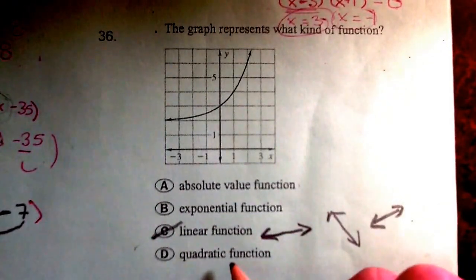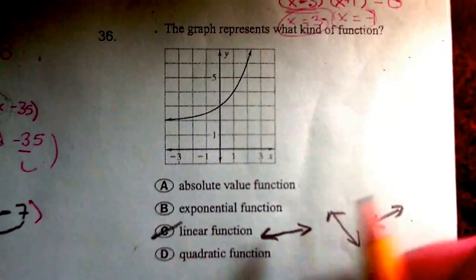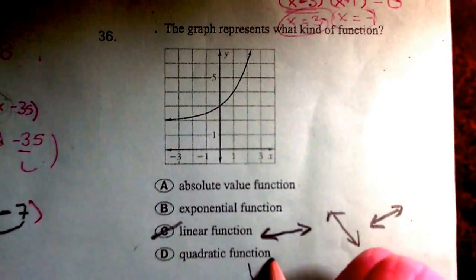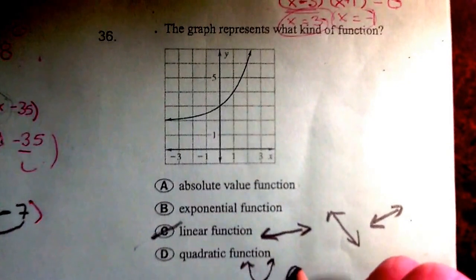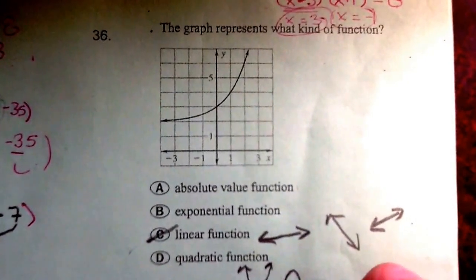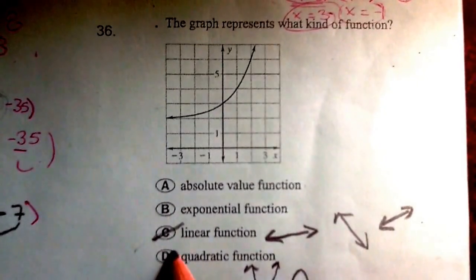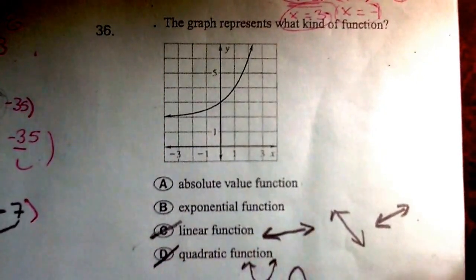I also feel like we should have a pretty strong understanding of what a quadratic function looks like. Quadratic functions mean they have x squareds in them, and they make parabolas. So that would be one of these two shapes. And that is not what that looks like, so I'm going to also cross out D as well.